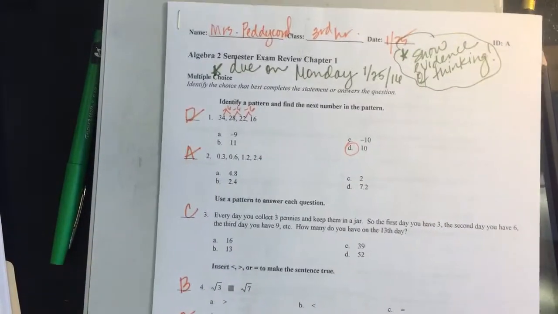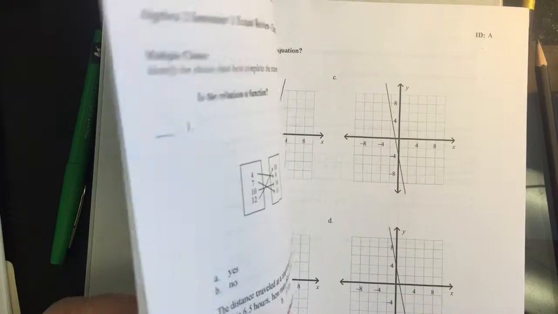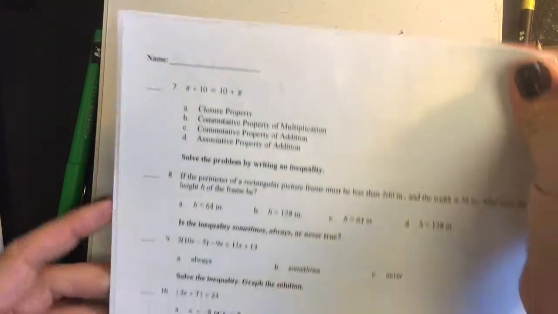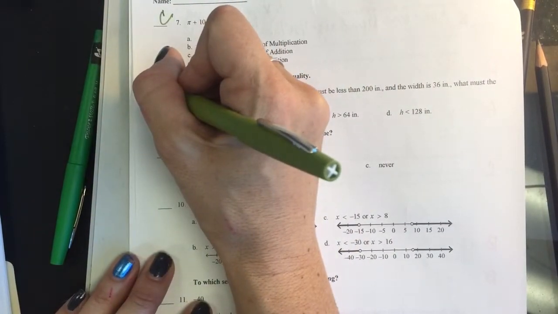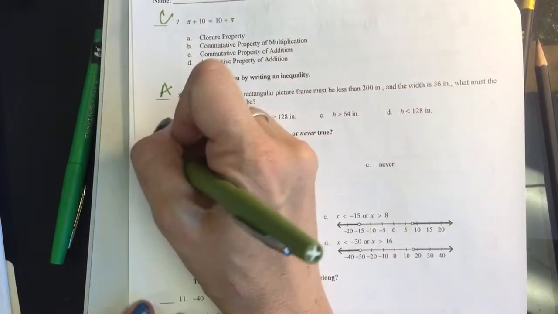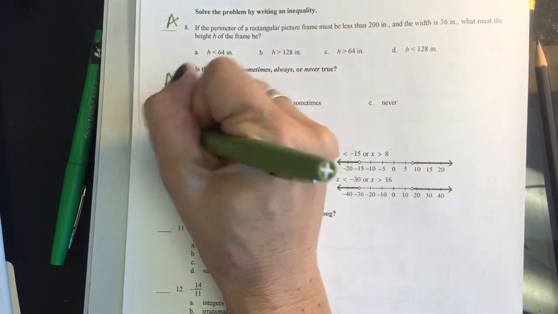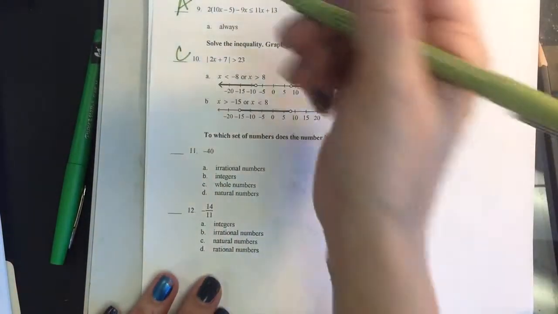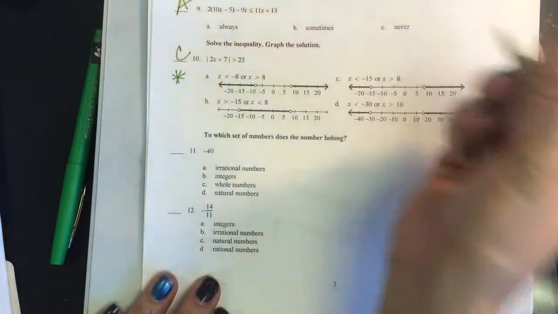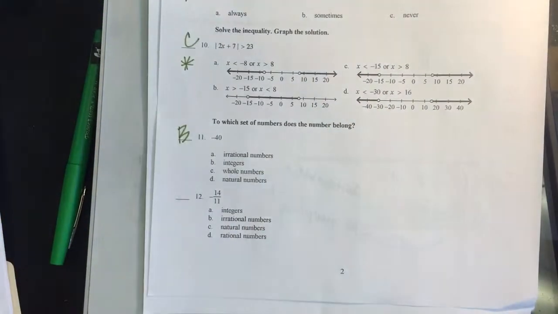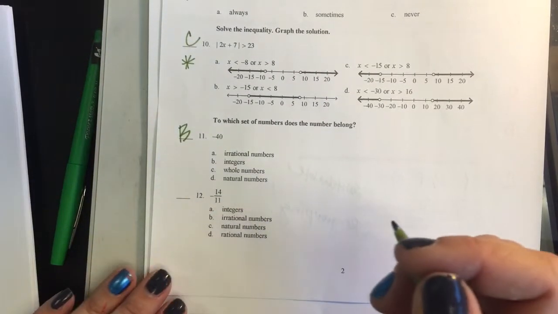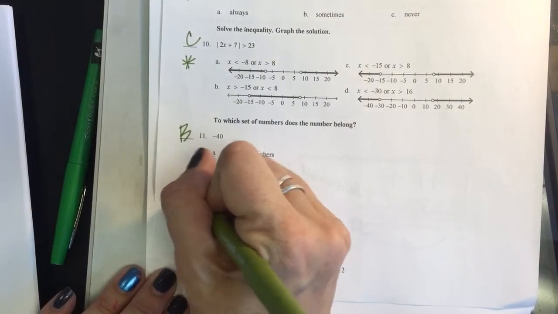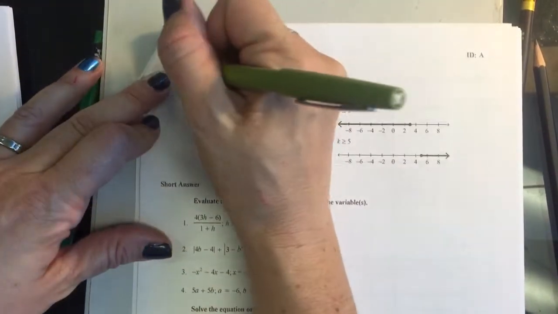Moving on to the second page, I'll give you the letters and then we'll talk about anything you want to. Number 7 is C. 8 is A. 9 is A. 10 is C. Something tells me I should do 10, huh? 11 is B. And 12 is D. I'm going to give you guys 13 as well because that's the last multiple choice. 13 is C.